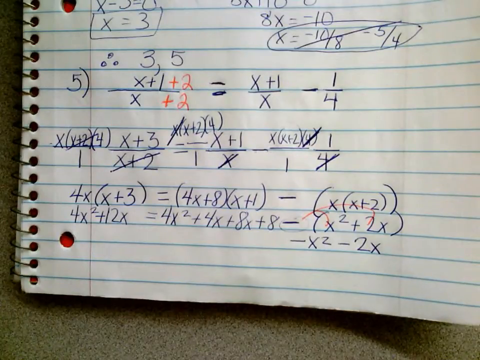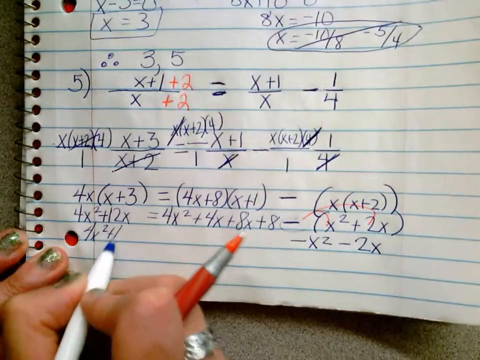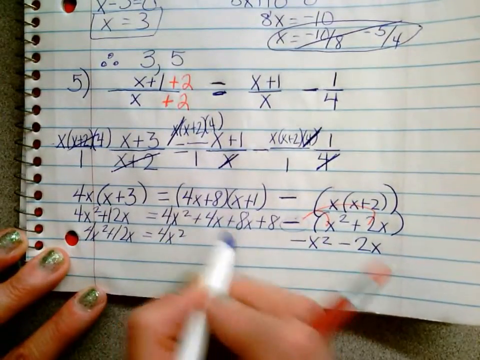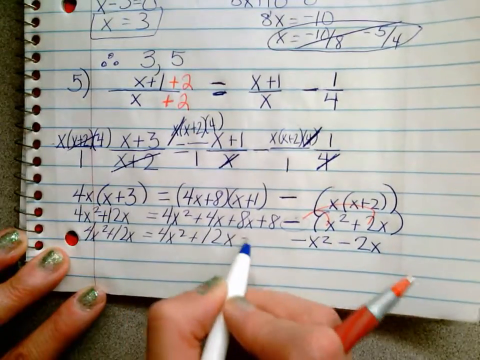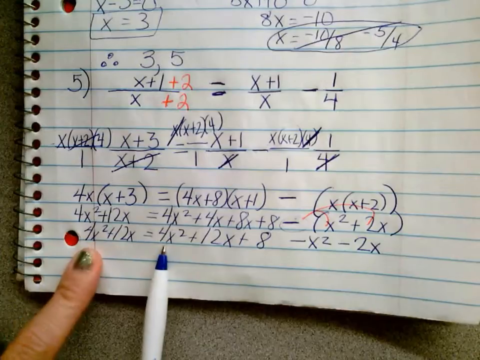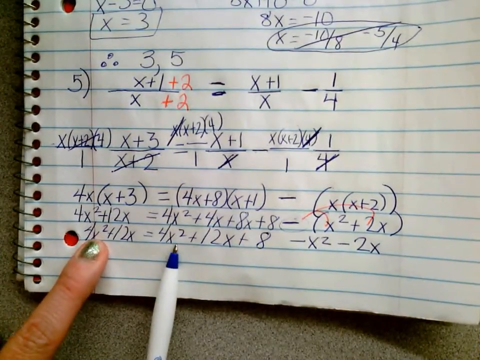Now let's combine all the chaos that we have over on the other side of the fence. We've got 4x squared plus 12x equals 4x squared, 8 and 4 is 12x. Okay, look at that big long mess. Should we start collecting some stuff? One thing to keep in mind is that when you have the exact same item on both sides with the same sign, they cancel each other out. Think about it.